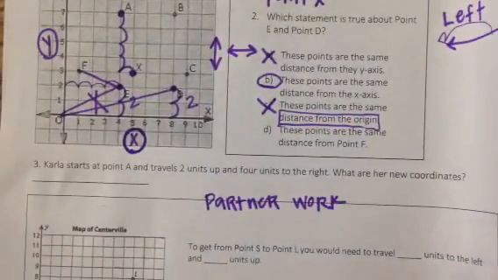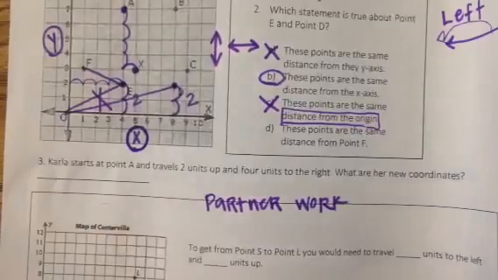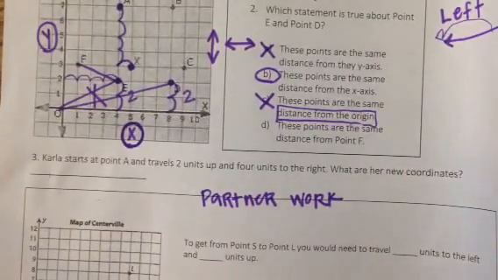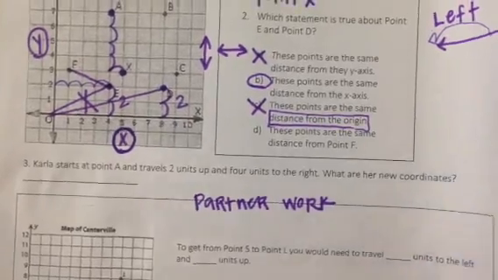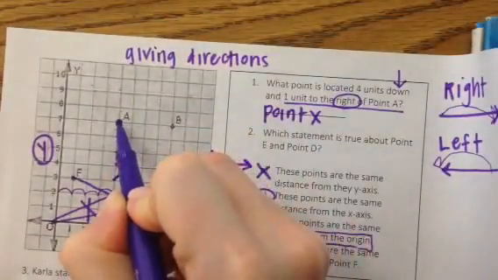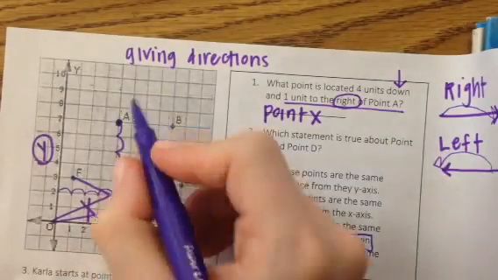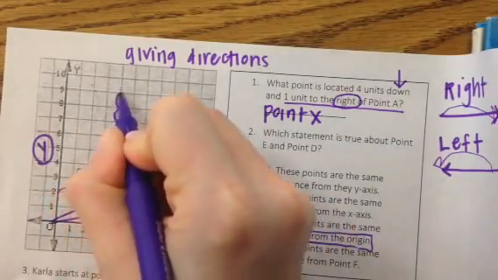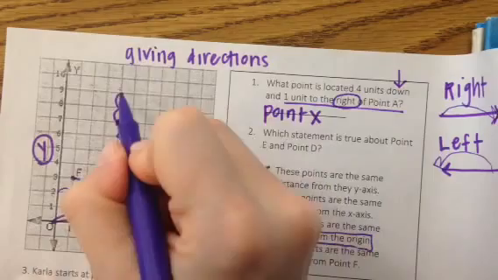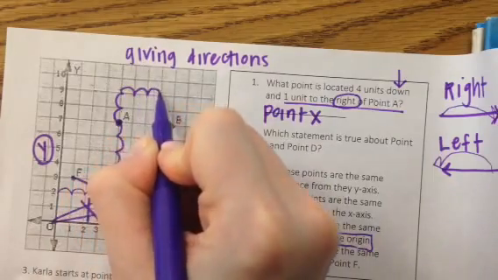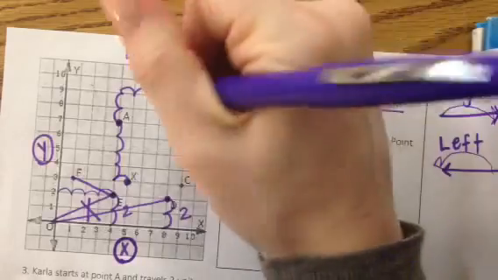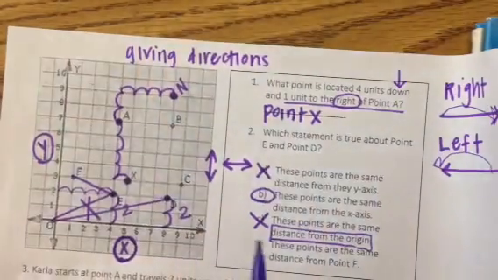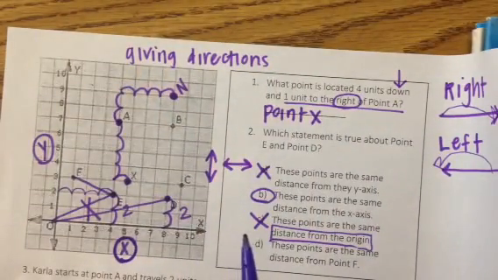Before you go on to partner work, I just realized we do have one more question. Carla starts at point A and travels 2 units up and 4 units to the right. What are her new coordinates? So remember, here's your starting point. You're not starting at the origin, you're starting at A. I'm going to move 2 units up, and I'm going to move 4 to the right. 1, 2, 3, 4. So here is my new point. I'm going to name it N for new. And I need to give the new coordinates.